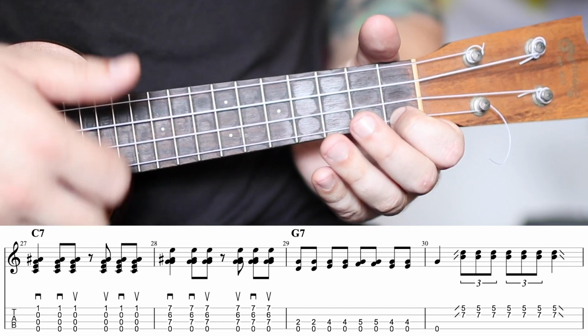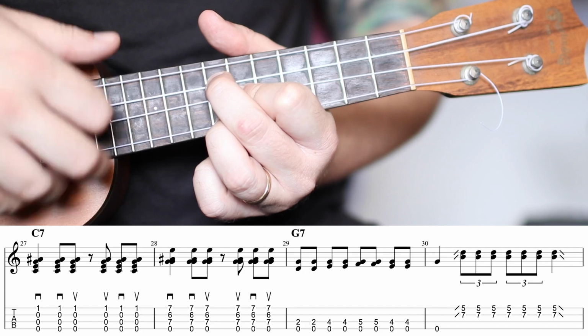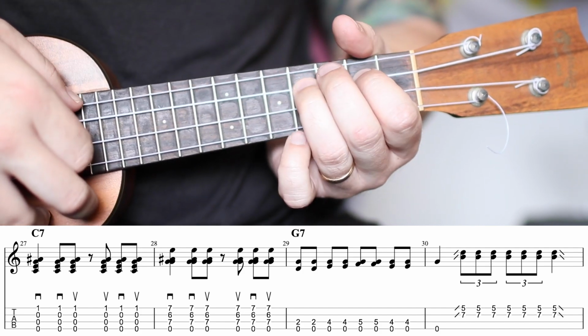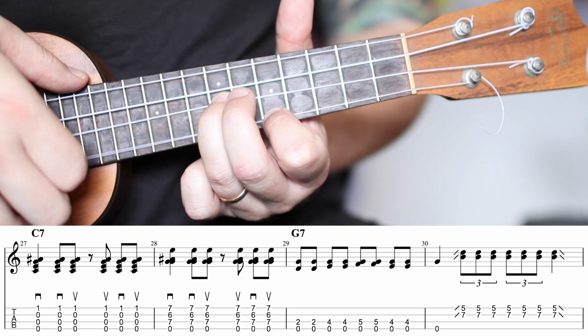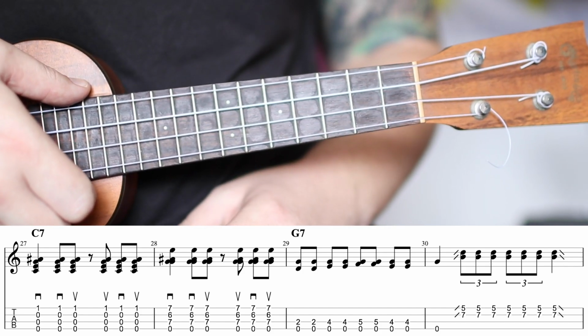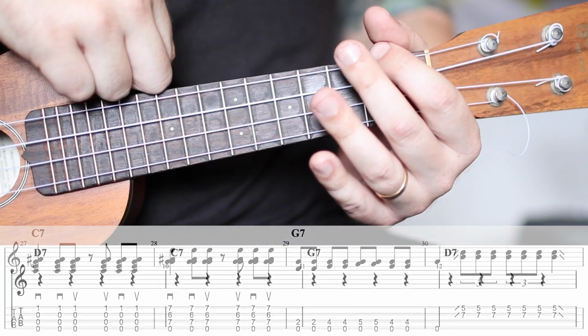So I decided this C7, shuffle, and then I'll fill. Okay, so now I'm to my turnaround.